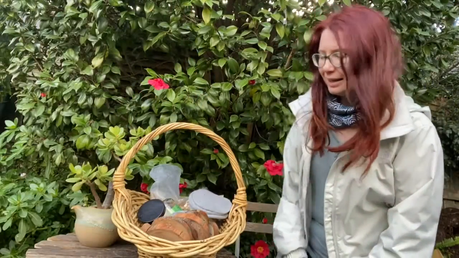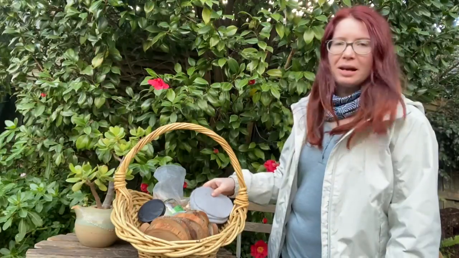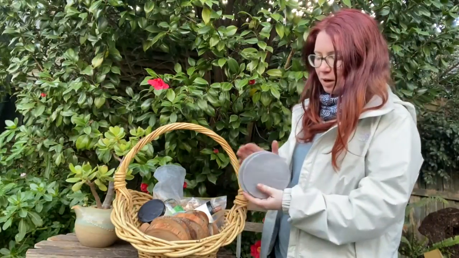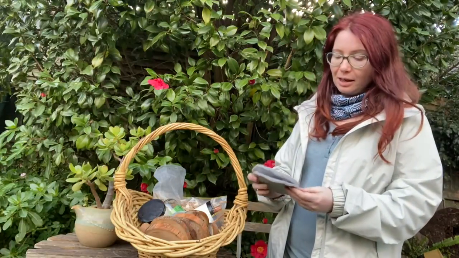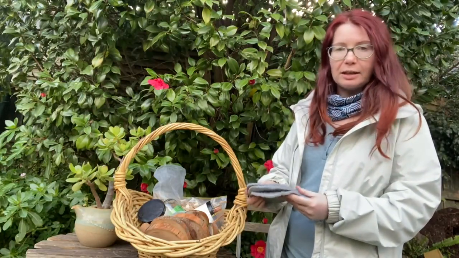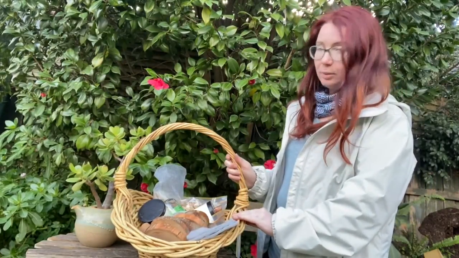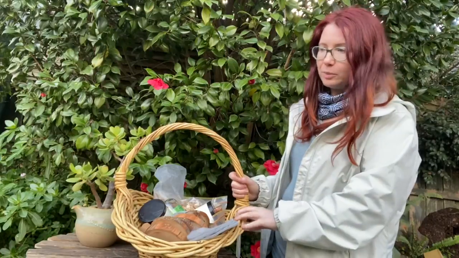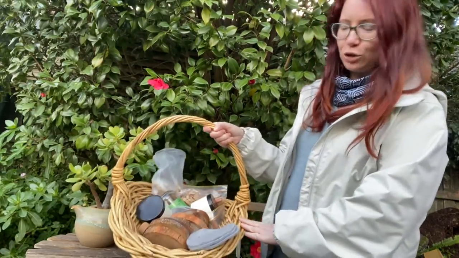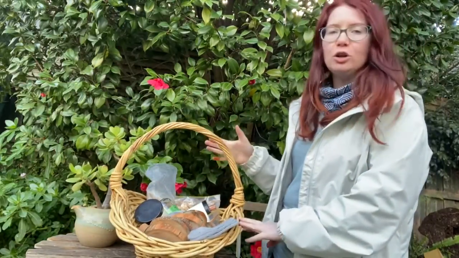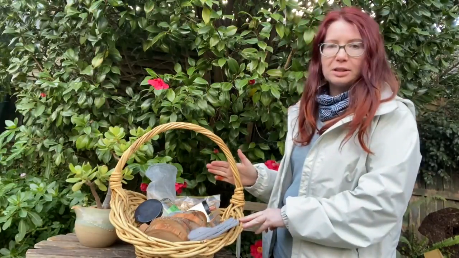Hello everyone, and today I'm going to talk about loose parts. Loose parts is a term used for resources that are open-ended and promote creativity and divergent thinking. Loose parts could be basically anything that children can manipulate and play with. I have a special basket to show some of the loose parts that I usually have when I go to kinders and early childhood settings.